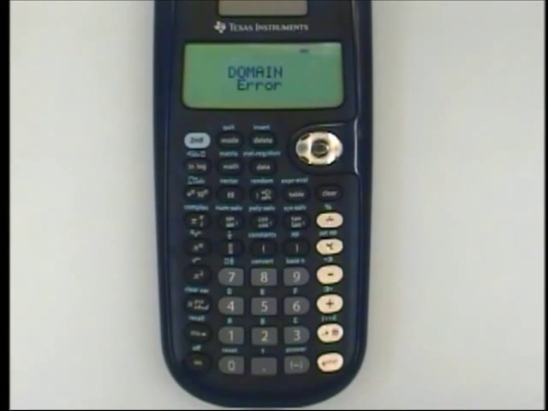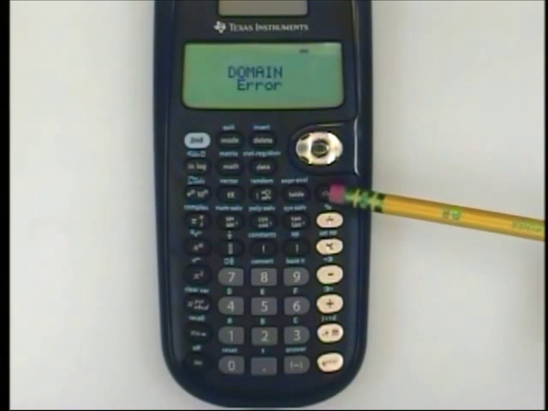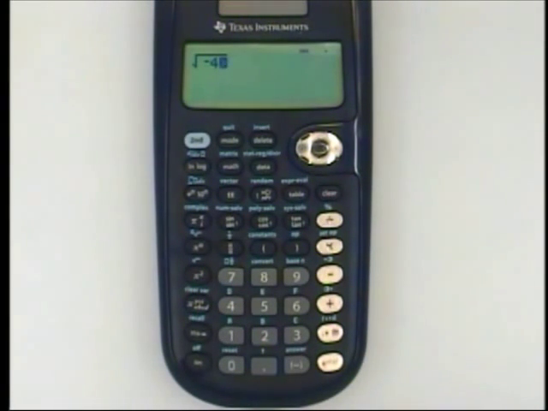Notice the calculator gives you a domain error. This is an indication that something that you typed into the calculator is problematic, that there's a problem with the information that you entered. I'm going to hit the clear button. Notice that we typed in the square root of negative 4. Think back to your mathematical experiences in your previous math classes. You can't take the square root of negative 4. You end up with an imaginary number. So the calculator is telling you here that there is no simple answer, so to speak, for this.